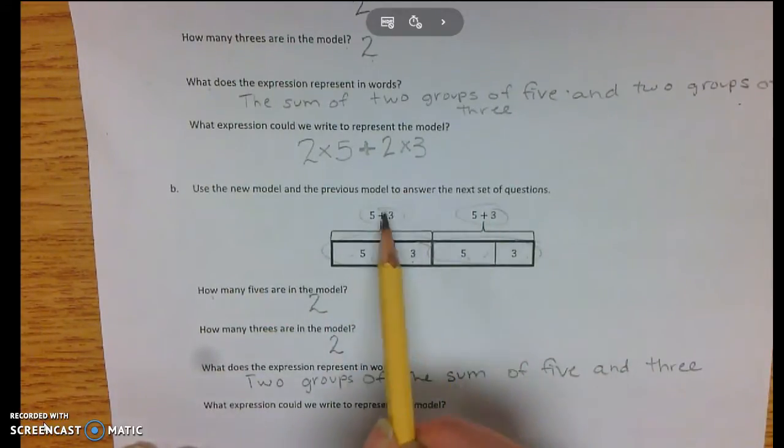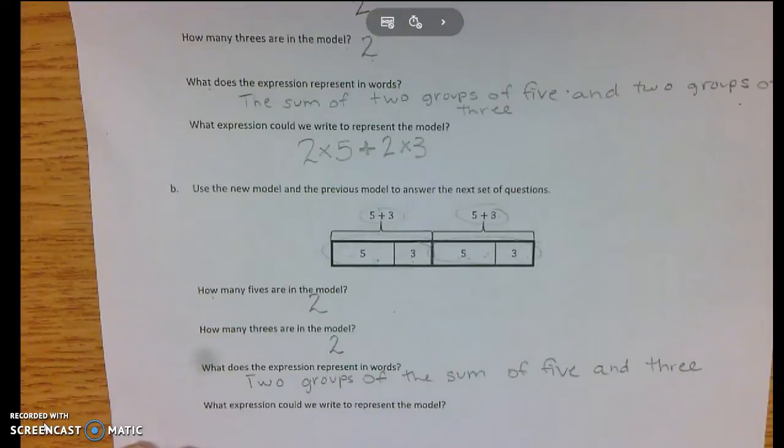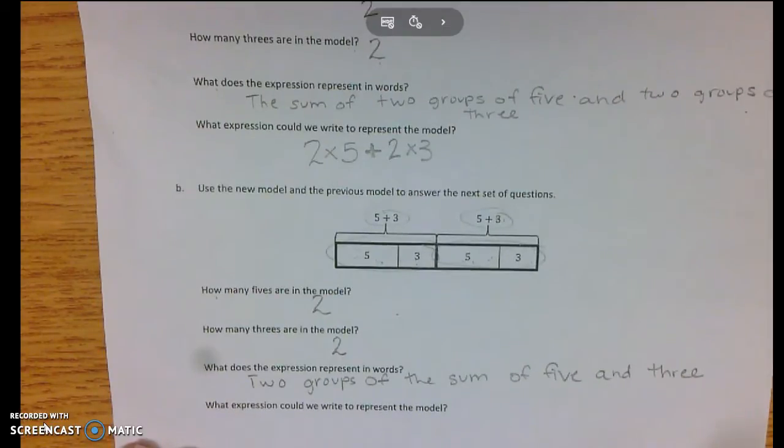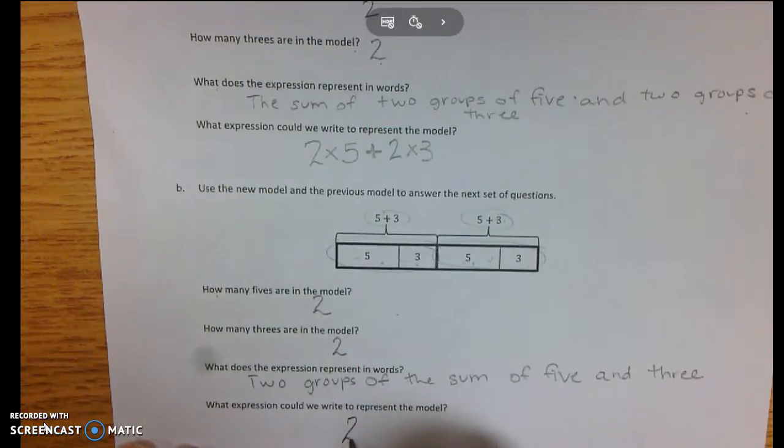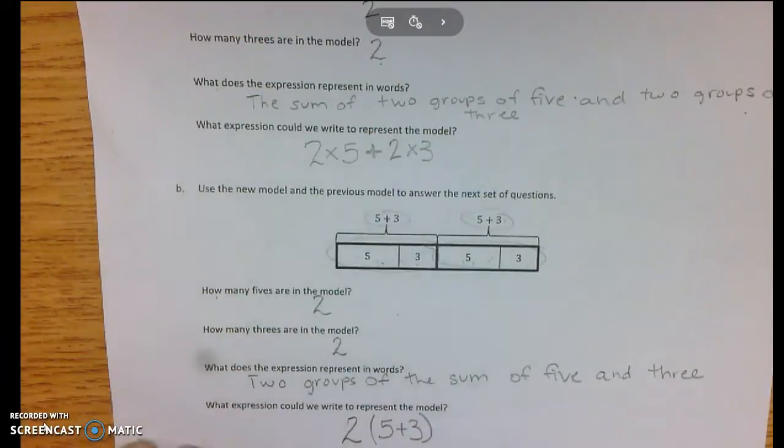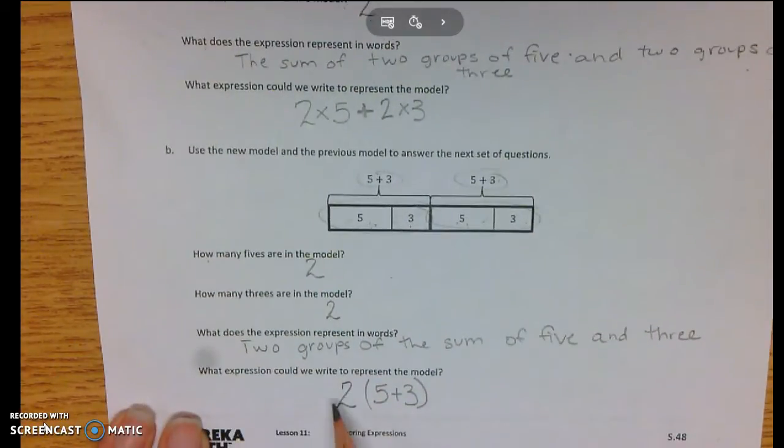So see how we have 2 groups of 5 plus 3? What expression could we write to represent this model? 2 groups of would be 2 groups of the sum of 5 plus 3. So here we have 2, it's juxtaposition, so that tells us that it's multiplication, or groups of what's inside of this parentheses, 5 plus 3.